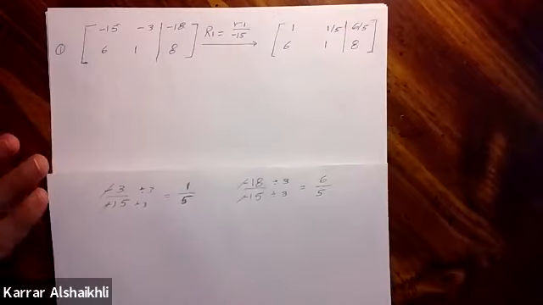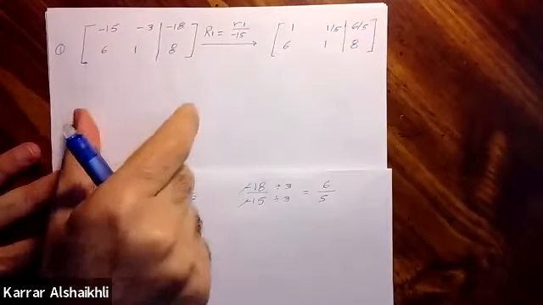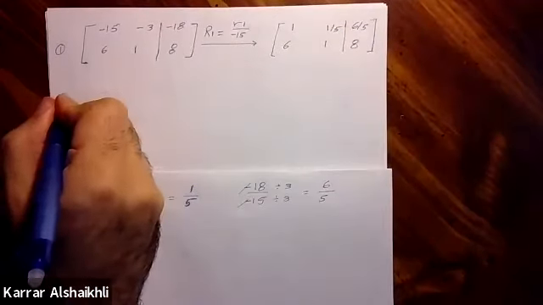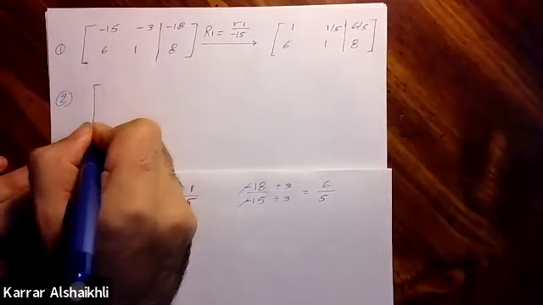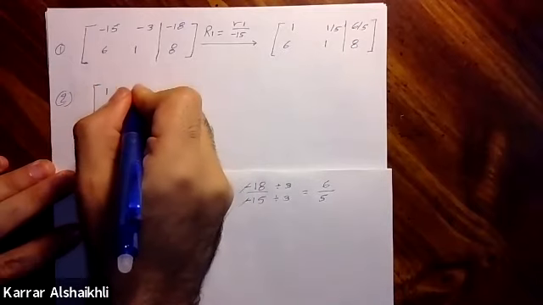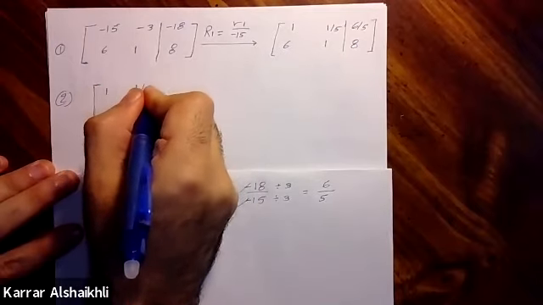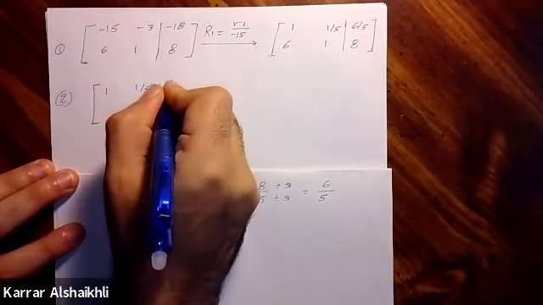Now let's do step 2. I'm going to write down this one here, so I can do step 2. 1, 1 over 5, and 6 over 5.